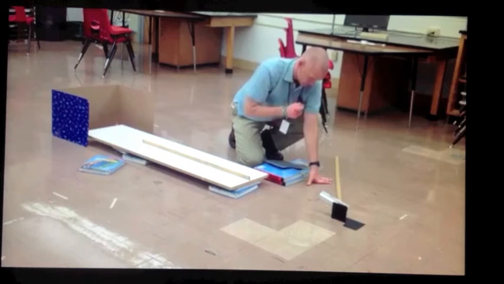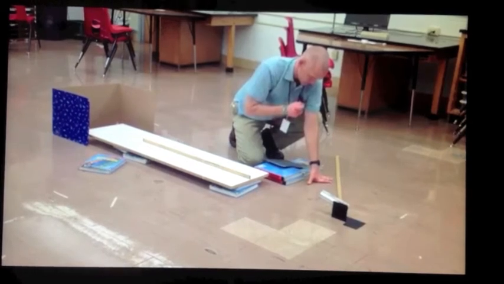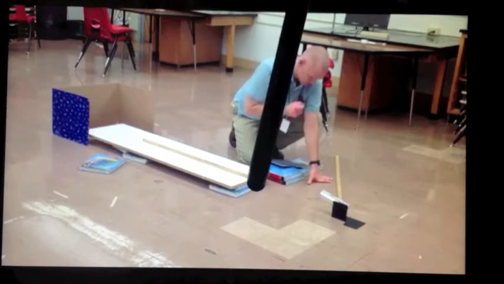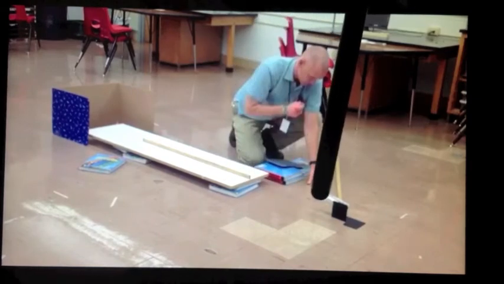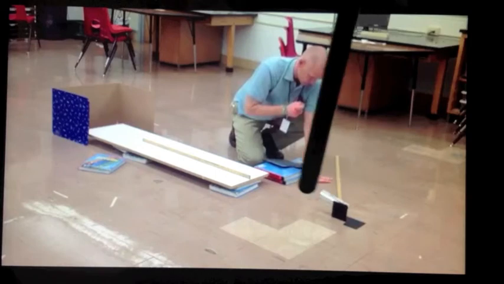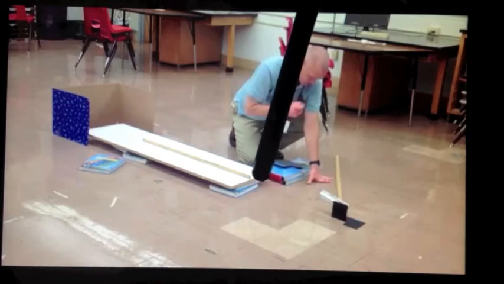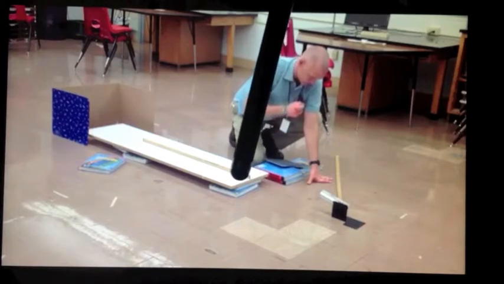We only have 6 projectile launchers, so groups will have to share. Every group will take their own data, but you can do it on the same shot if you wish. The number of books you put under the board should put this board at the same height as the muzzle. So if I move the projectile launcher right up next to the board, the bottom of the barrel should be resting as close as possible on the board.